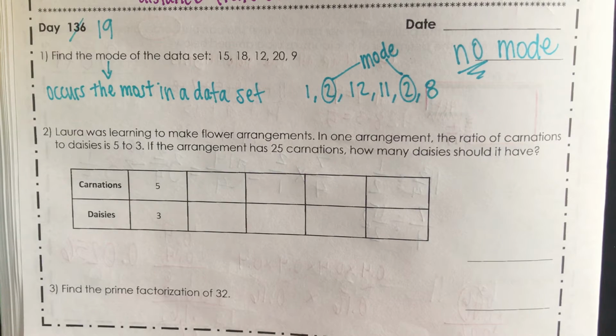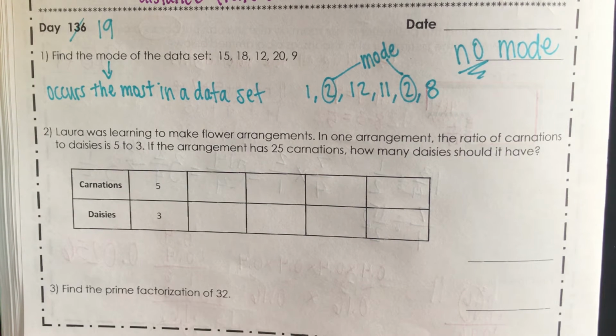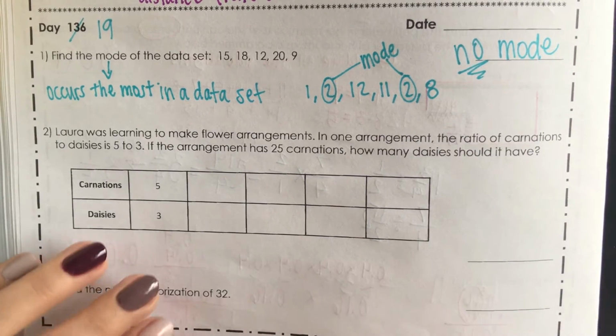All right, next one. Laura was learning to make flower arrangements. In one arrangement, the ratio of carnations to daisies is 5:3. If the arrangement has 25 carnations, how many daisies should it have? Usually when I'm using a rate table like this, I like to just go ahead and double until I get to where I want to be.